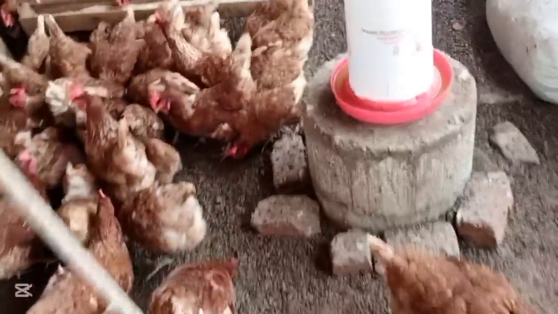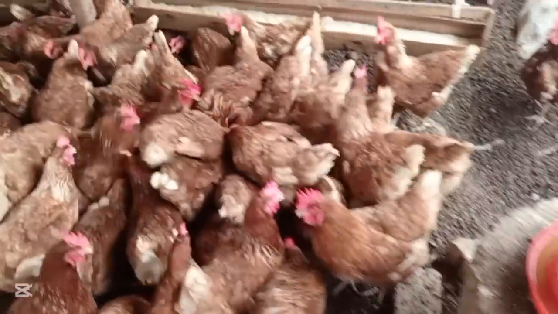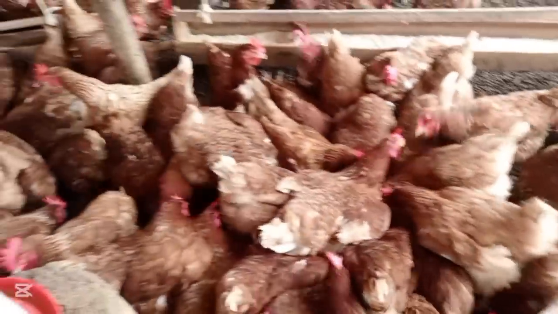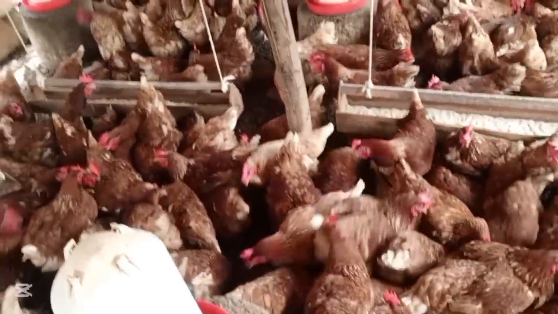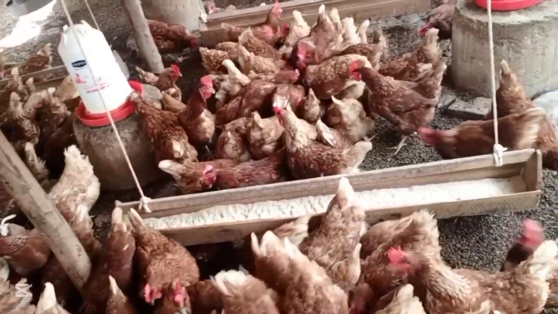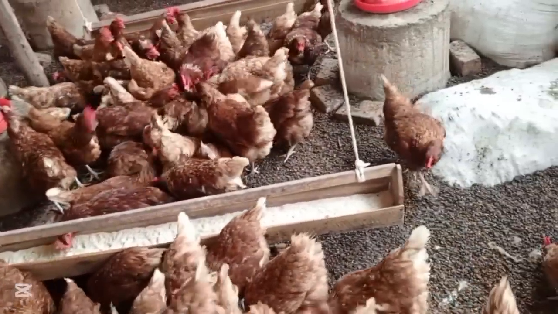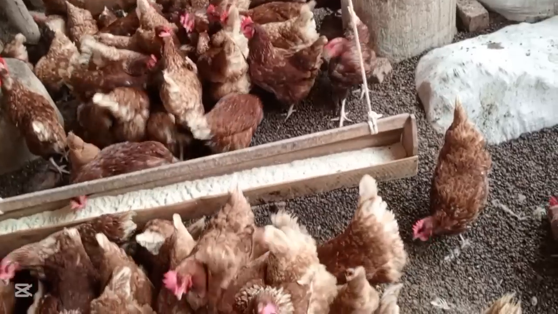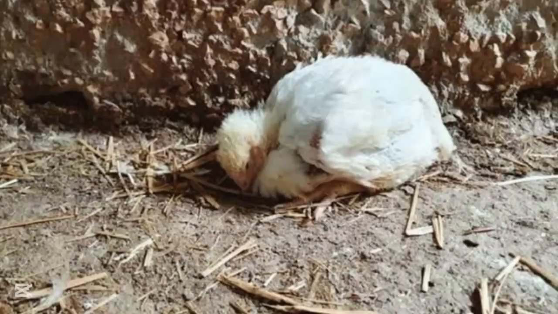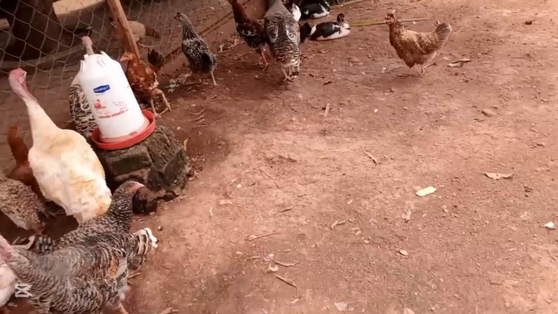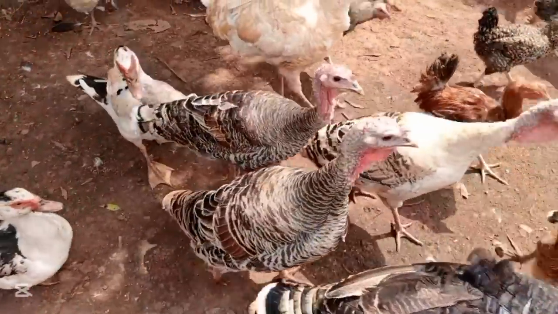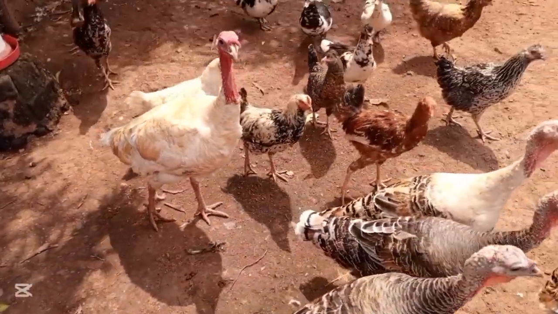Another sign and symptom is reduced appetite and weight loss. The birds will not feed, and they will lose a lot of weight. All these are signs and symptoms of this chicken malaria. The bird will also have ruffled feathers. All these are signs of chicken malaria. The bird will have difficulty in breathing. This is in a case where it has become so severe, so you will see that your bird cannot even breathe well.